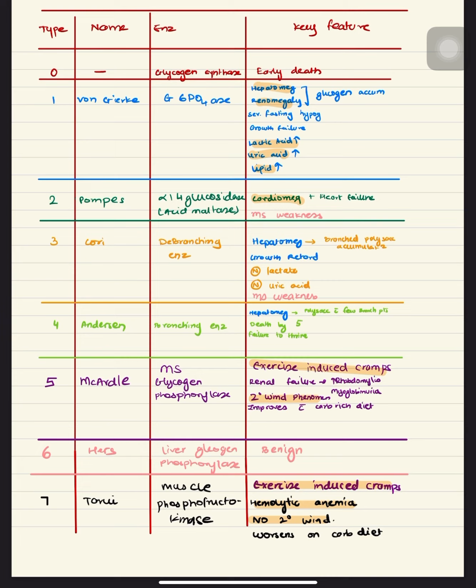Hemolytic anemia is associated with some glycogen storage disorder. It has to be Tarui. So whenever they say hemolytic anemia and GSD, it has to be Tarui. When they say second wind phenomenon, relate it to McArdle. When they say there's more uric acid, more lactate and more lipid, it is von Gierke. When they say there is cardiomegaly, Pompe. So this is how you will differentiate, and you can quickly answer questions.